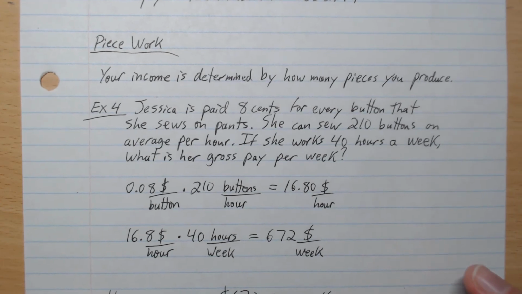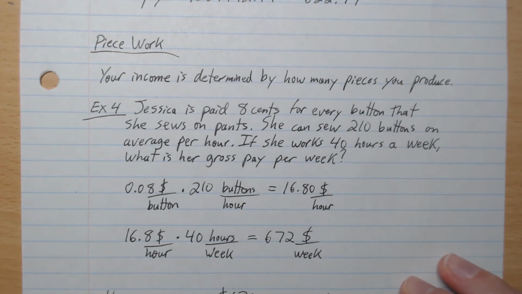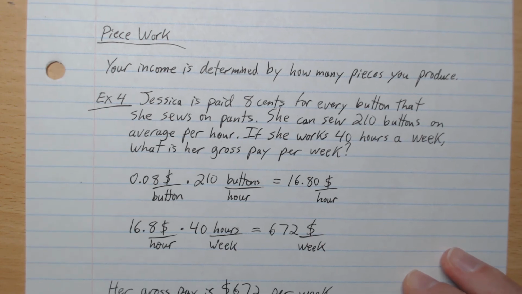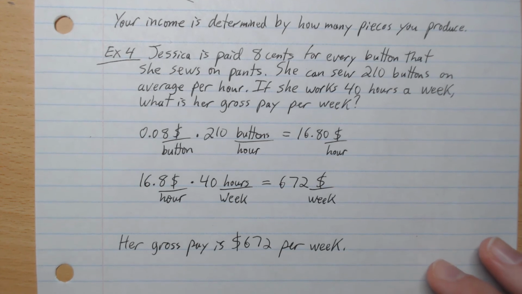Okay, and the last here is piecework. This is where your income is determined by how many pieces you produce. So example 4, Jessica is paid 8 cents for every button that she sews onto pants. She can sew 210 buttons on average per hour. If she works 40 hours a week, what is her gross pay per week?